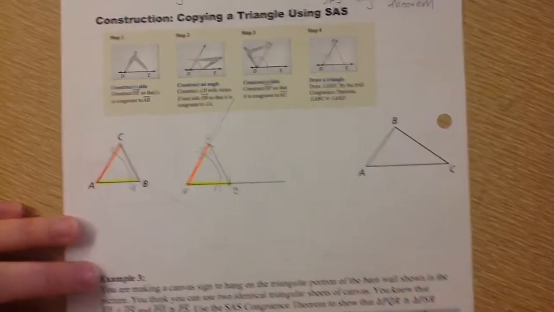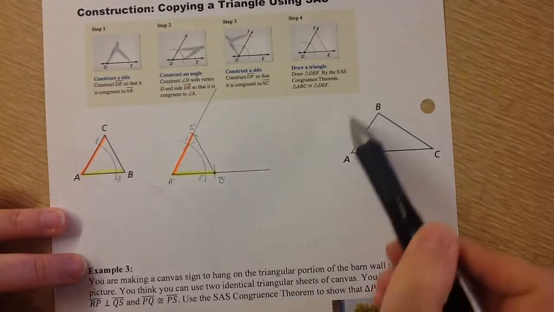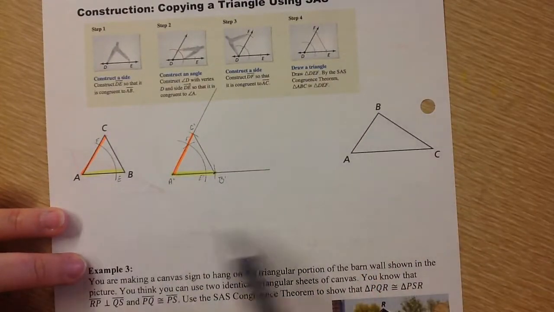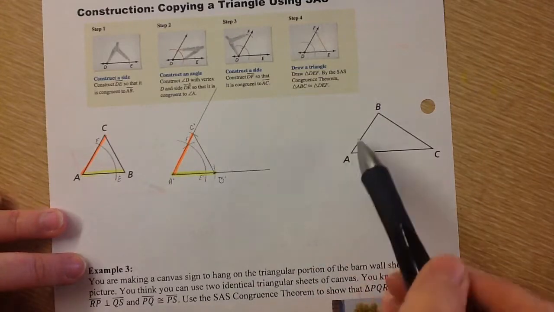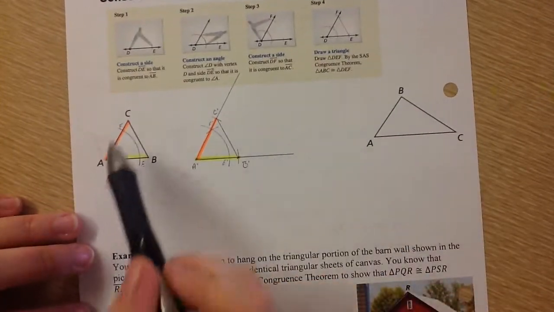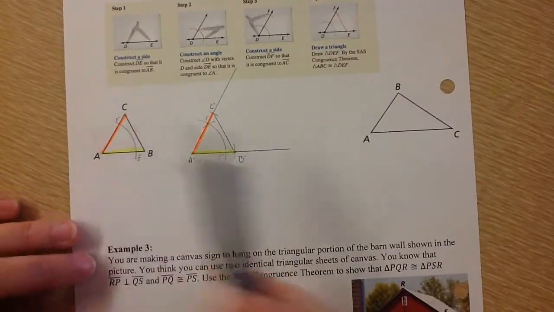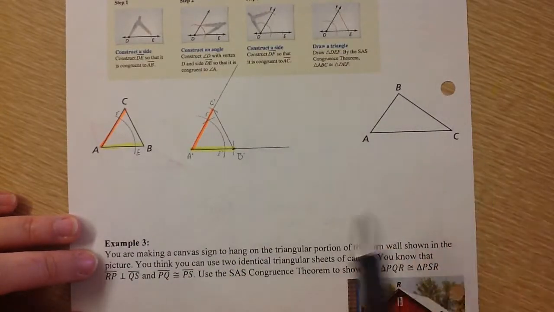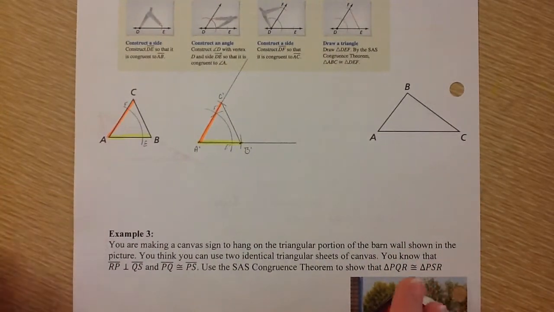Okay, now I want you to pause the video and do this one. I want you to go ahead and create a congruent triangle. You have tons of room down here. Go ahead and do it down here. So I want you to copy this. If you need to, rewind the video and rewatch this part step by step. Pause it, then do it over here. Okay, so you get some good practice in.